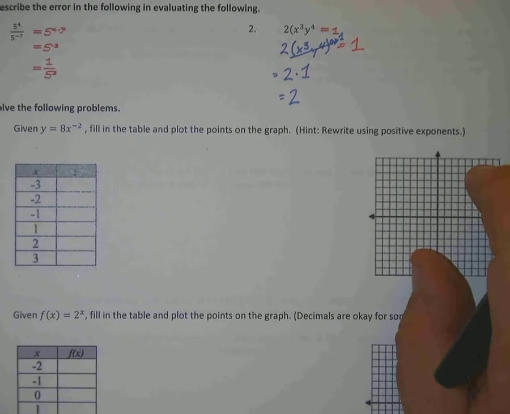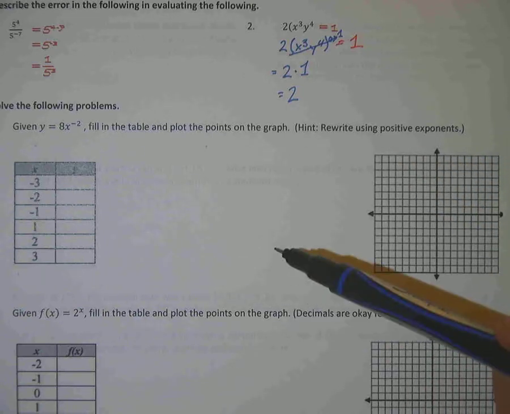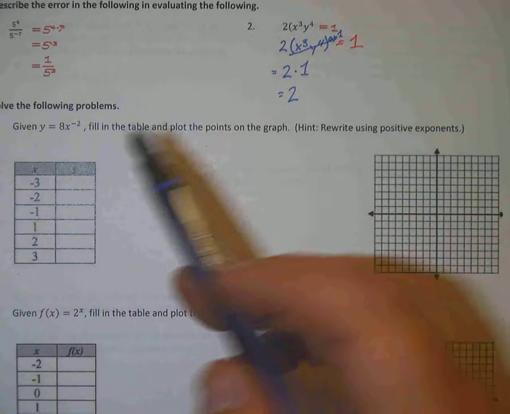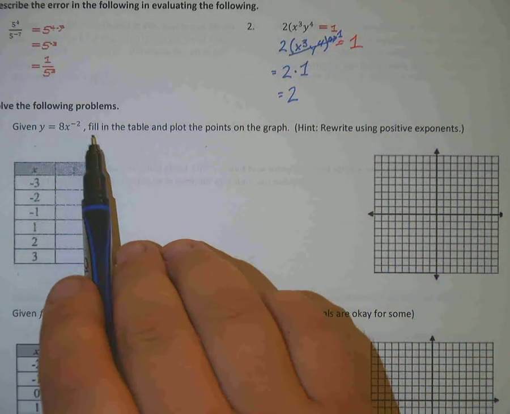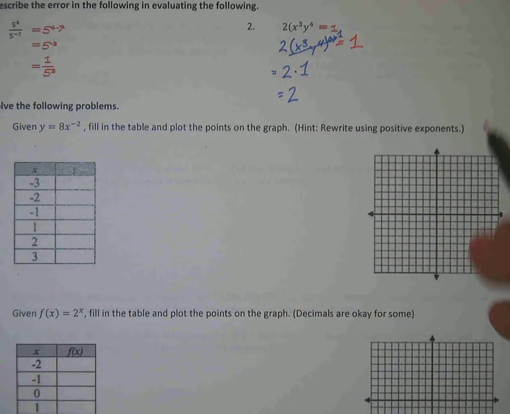So in these ones, it looks like we're going to be graphing. And we're going to graph the most basic way that we know how, and that is to make a table of values and then plot the points. For this first one here, it says fill in the table, plot points on the graph. Hint, rewrite using positive exponents.